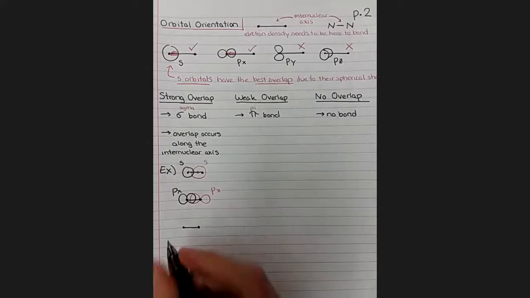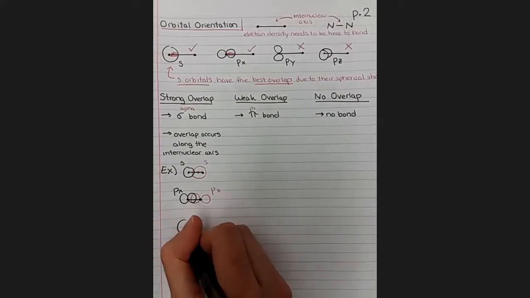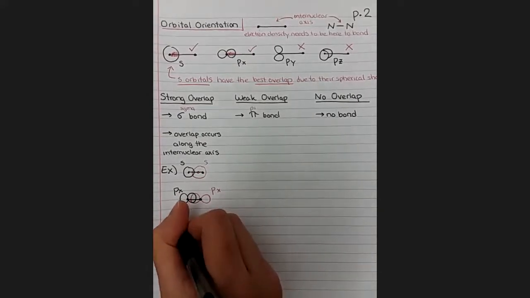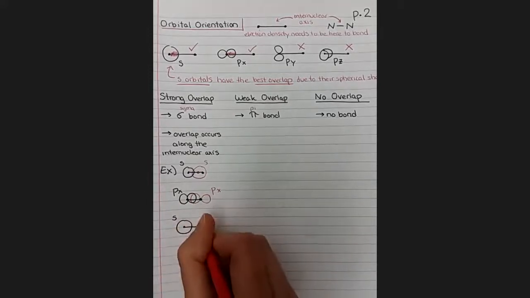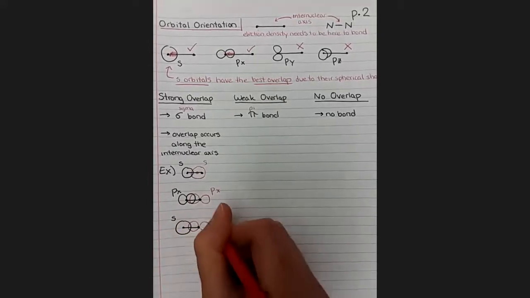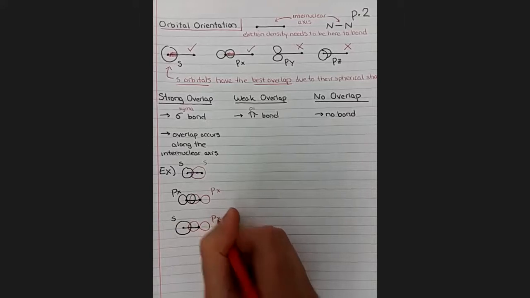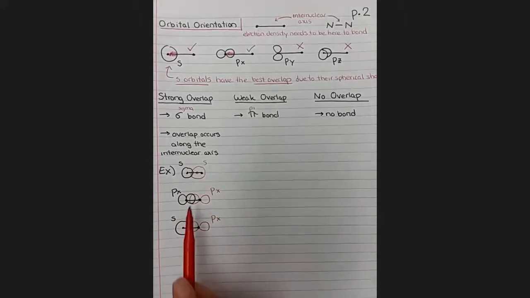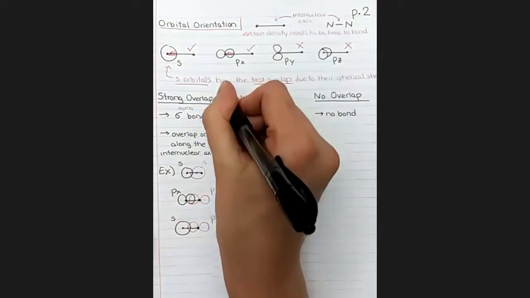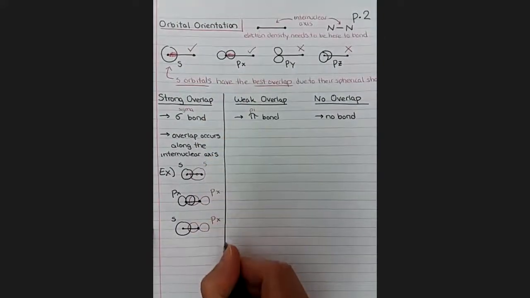We can choose different orbitals. So maybe I might choose an s orbital on one of the nuclei, and I might choose a px orbital on the other one. This is not an exhaustive list. There are other examples of strong overlaps, but these are the ones that you'll encounter most commonly.